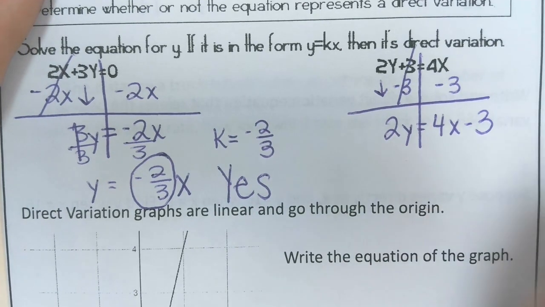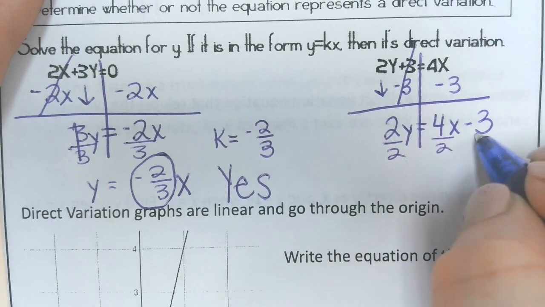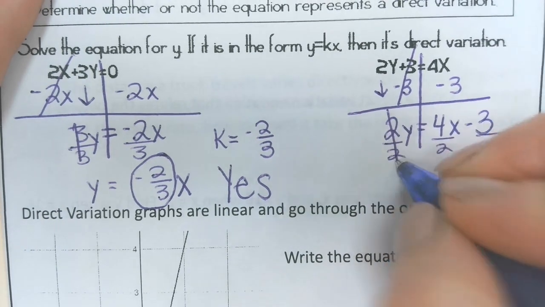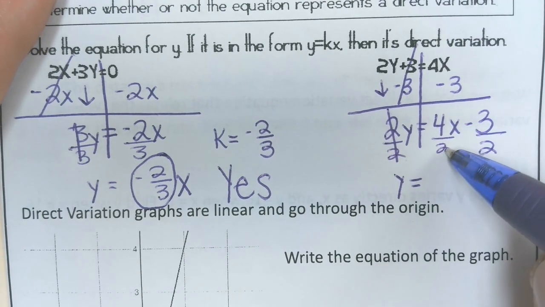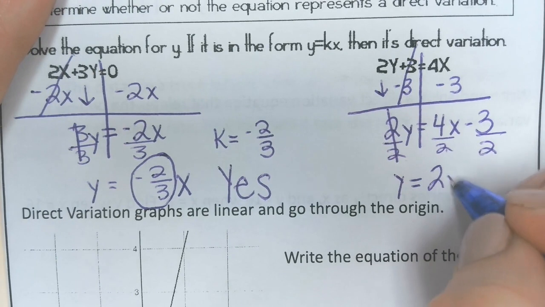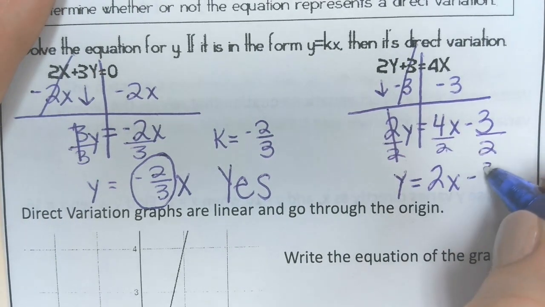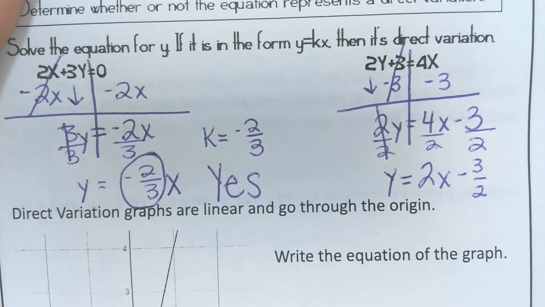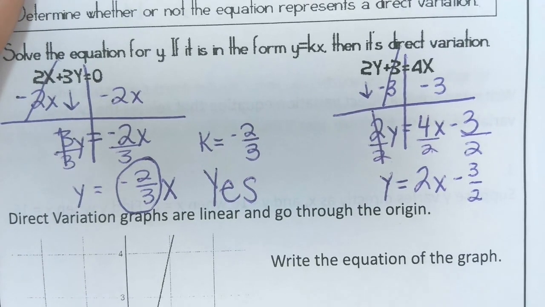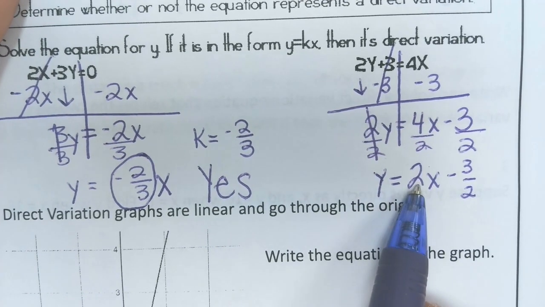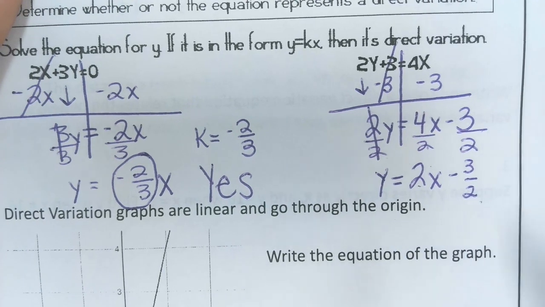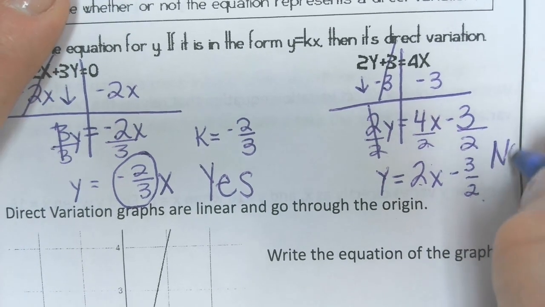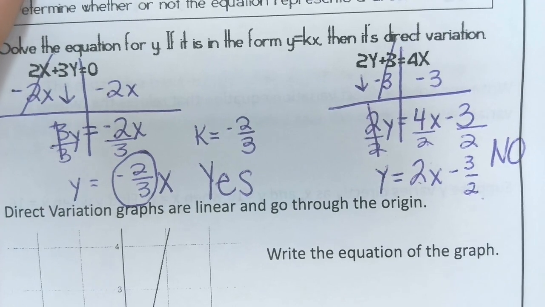Still need to get y by itself, so we divide by 2 all the way through. Y equals 4 over 2. 4 divided by 2 is 2x. Then I'm going to leave this as just 3 over 2 because it can't be reduced. So see how it has a number here, but it also has a plus or minus a b. To be direct variation, it cannot have this. So this is a no. It is not direct variation.